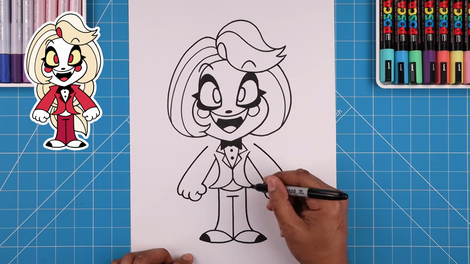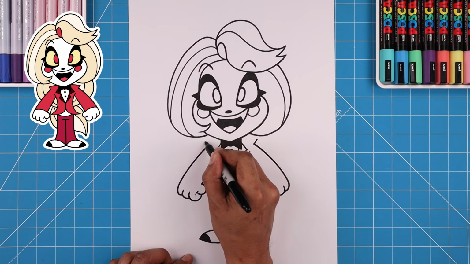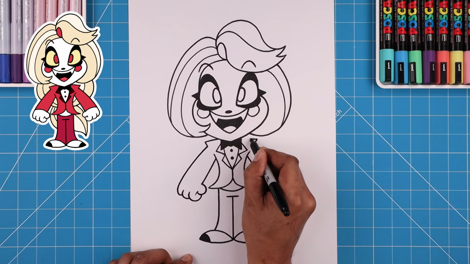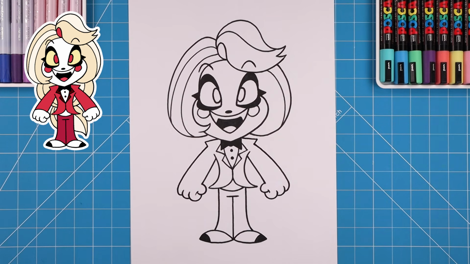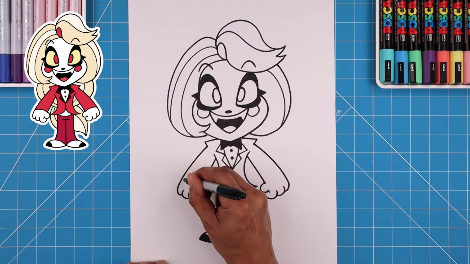Now we're going to add in those boxy shoulders. From the left, angle is up and out, and then angle is up and in underneath the head. Let's separate the cuff. From the thumb, bend this up and then out.